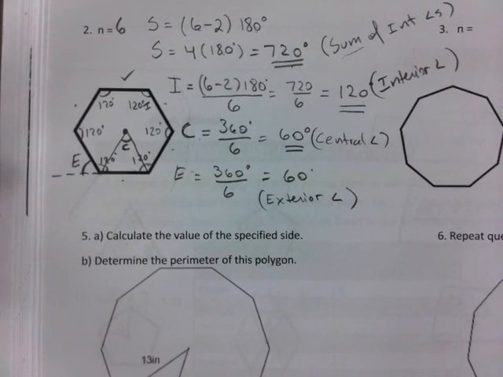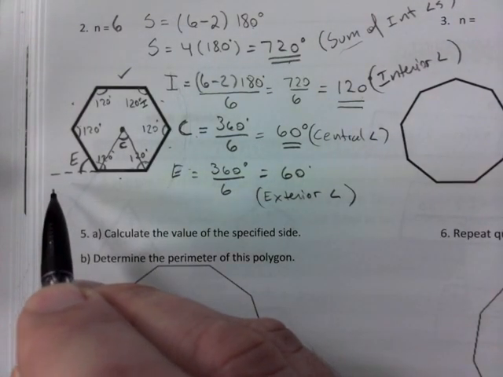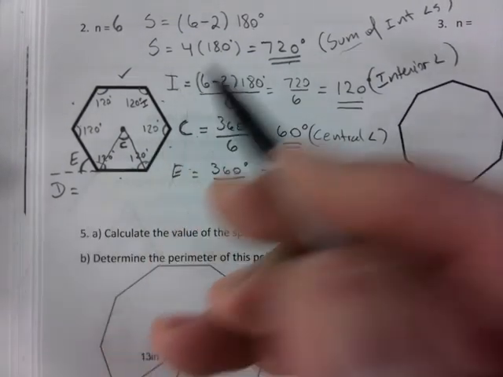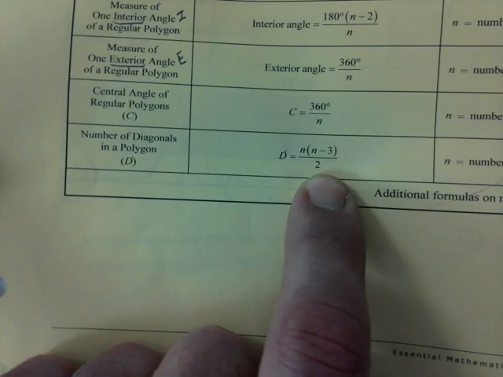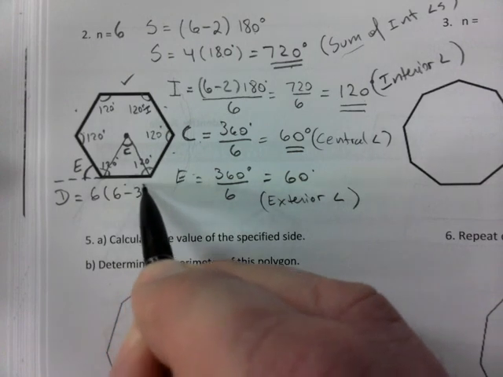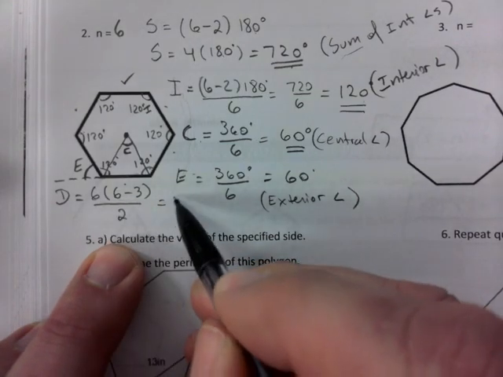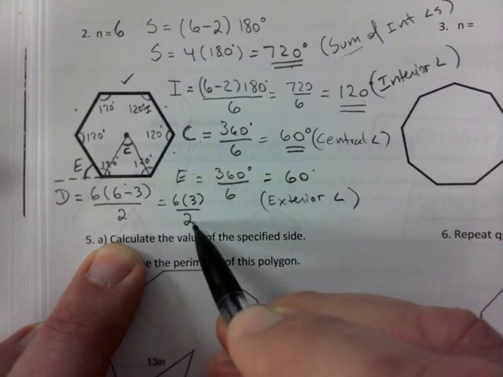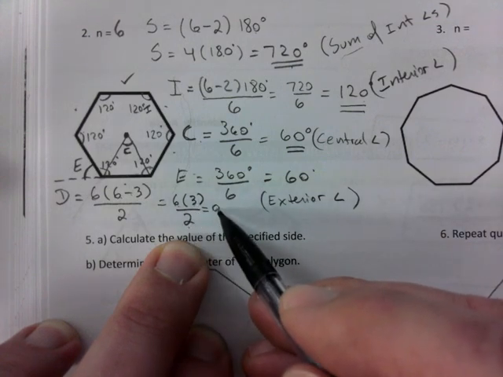And I'm missing one. I'm pretty sure I'm going to be able to fit that in. Here we go. The number of diagonals you can draw in the shape. Diagonal, look at the formula. It's kind of scary, but you can handle it. N times n minus 3 divided by 2. So 6 times 6 minus 3 is just 3. And you divide that answer by 2. So 6 times 3 is 18, divided by 2 is 9.